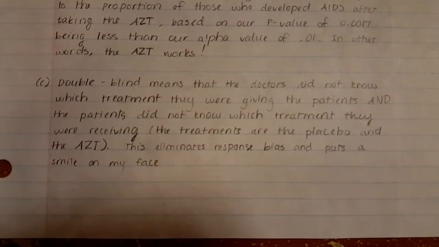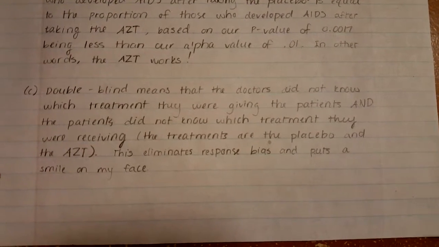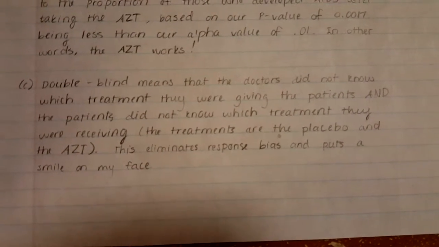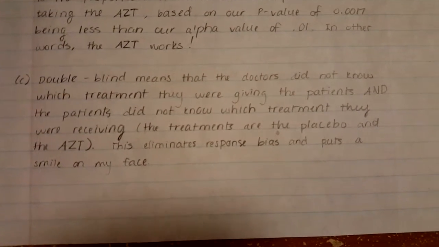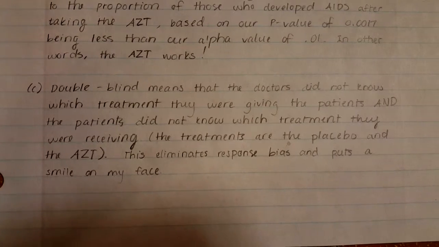Anyways, double-blind means that the doctors did not know which treatment they were giving the patients, and the patients did not know which treatments they were receiving. The treatments are the placebo and the AZT. This eliminates response bias and puts a smile on my face.